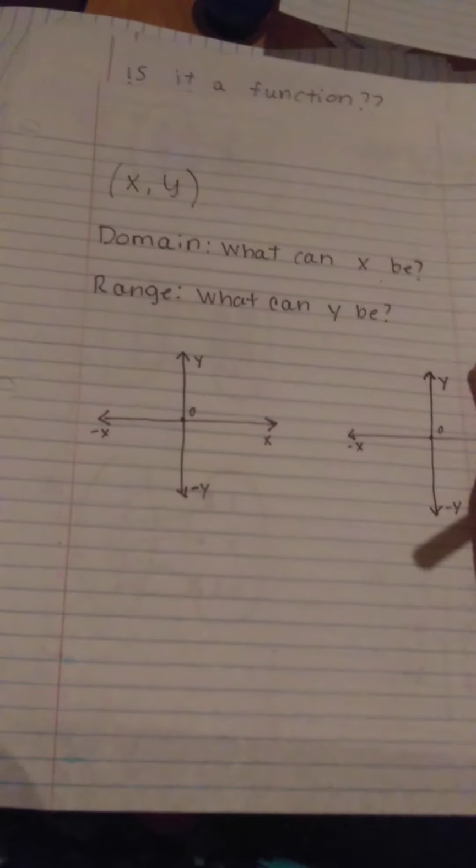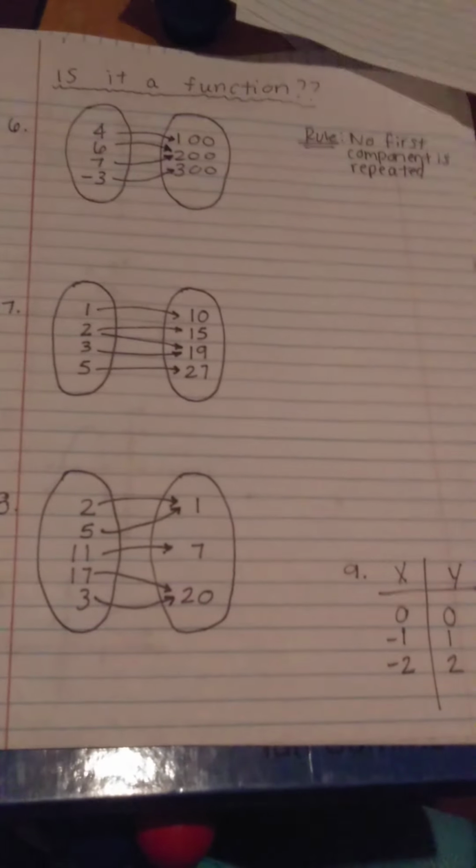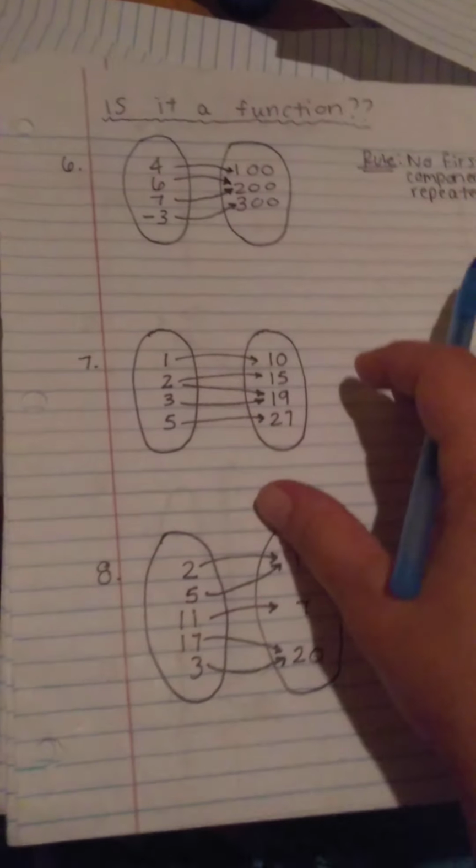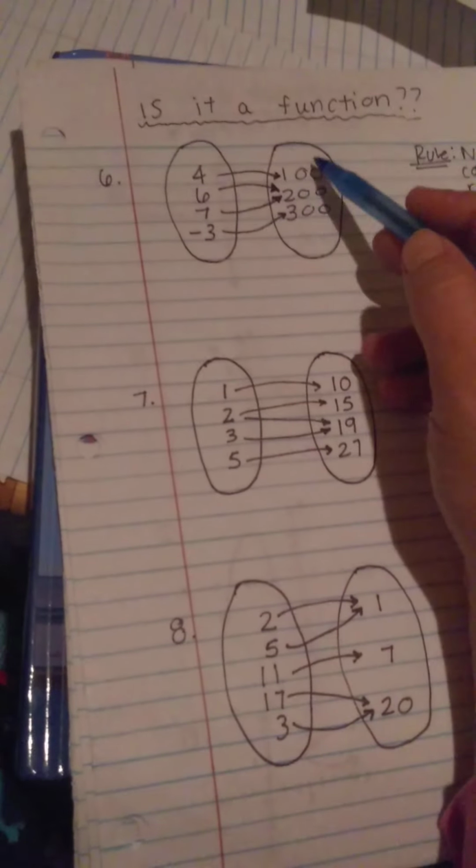Alright, next part. We're going to keep this around because we're going to look at this again. Alright, is it a function? Don't you love this game? No first component is repeated. This is the mapping. So these are the x values and these are the y values.